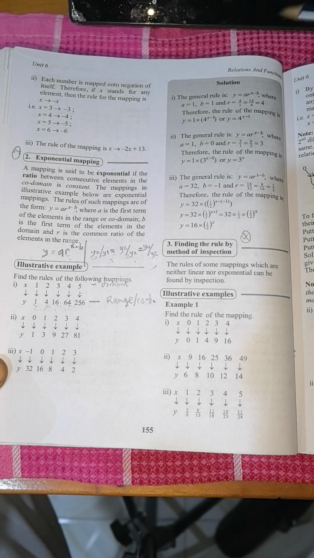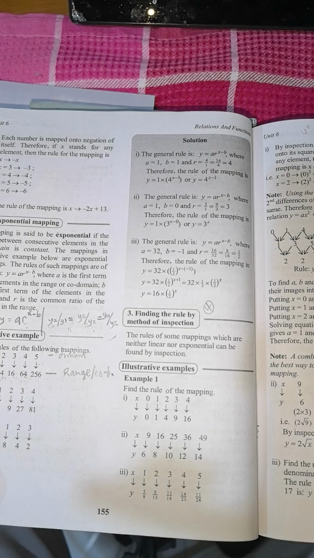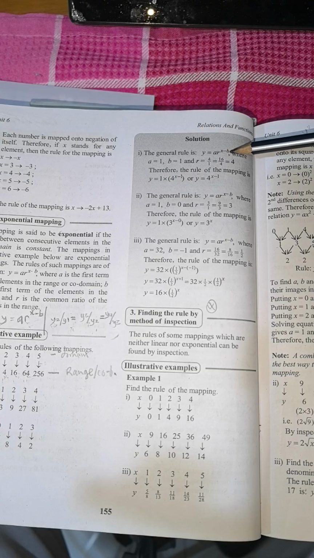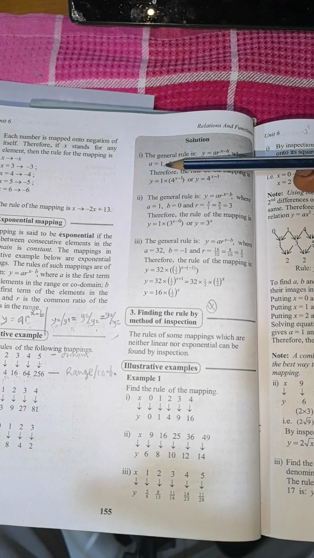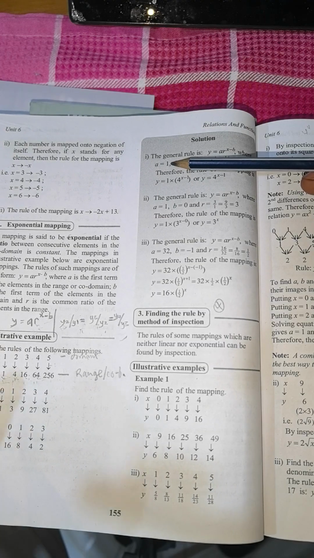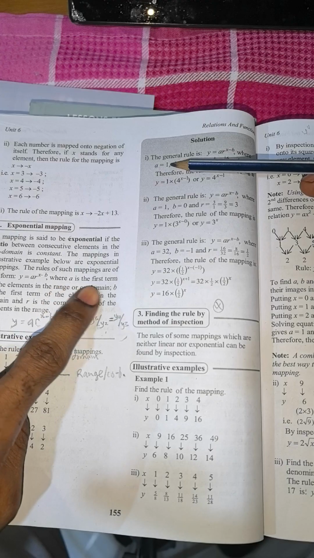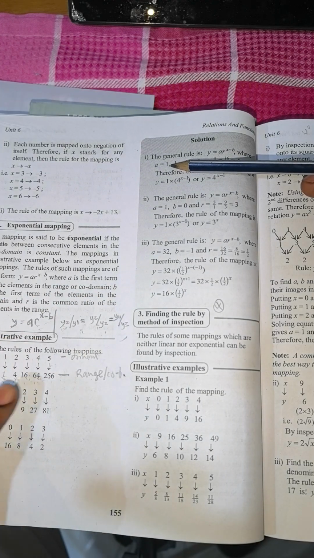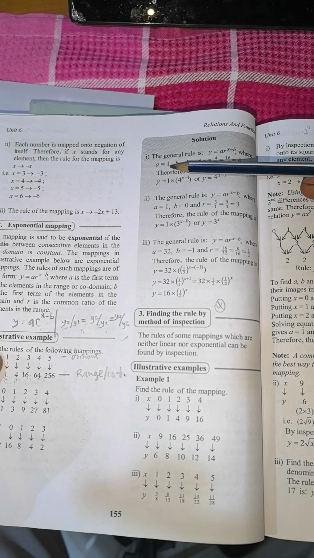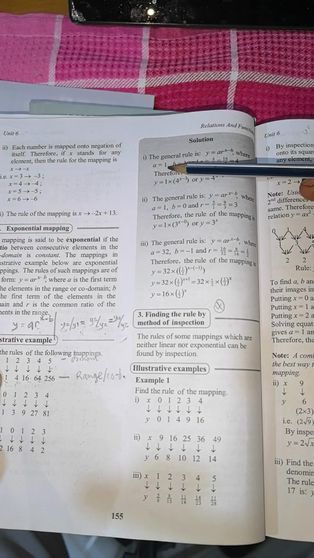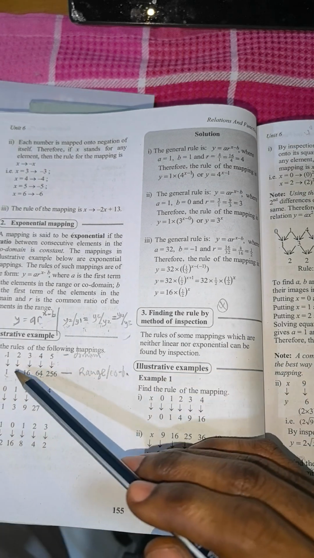So let me push it down a bit. So now that we have the general rule, we are saying that the general rule is that y is equal to A R to the power x minus B. So where A is equal to what? 1, right? So we are saying that A, what do we say A is? We are saying that A is the first term of the elements in the range or codomain. So with this formula, with this question given, which one is A? A is 1. And which one is B? B is 1. Checking that ordered pair, right?